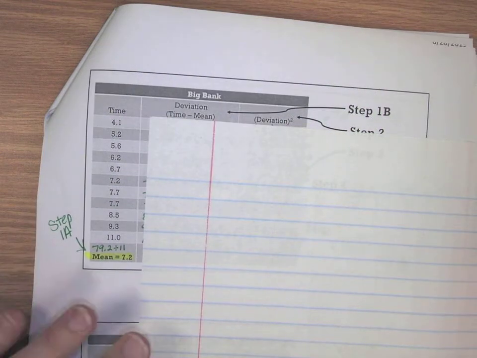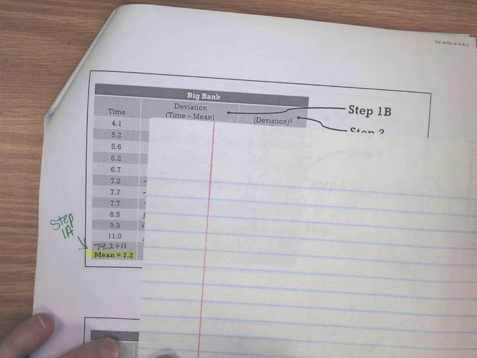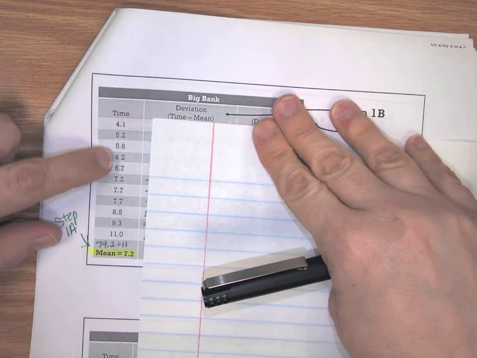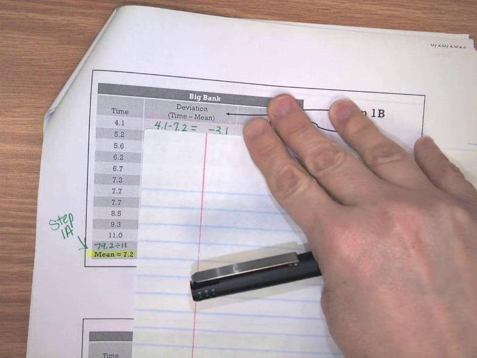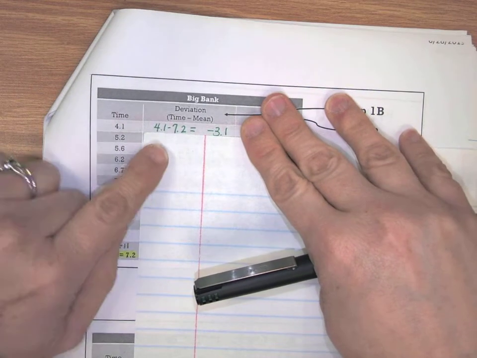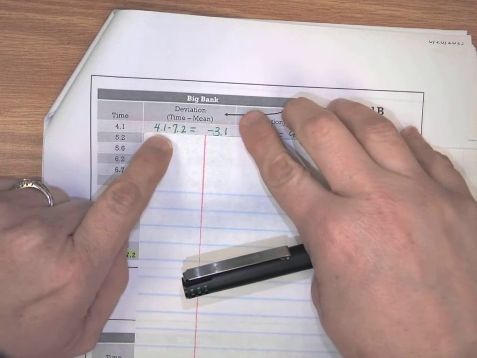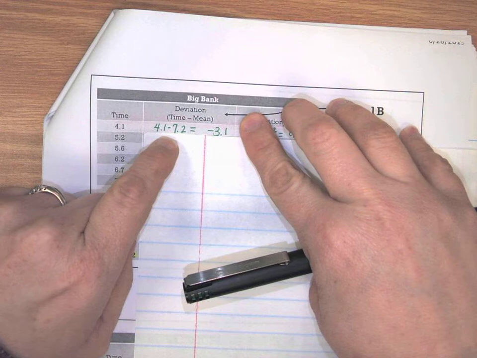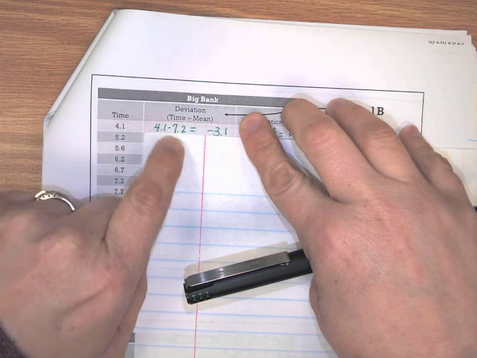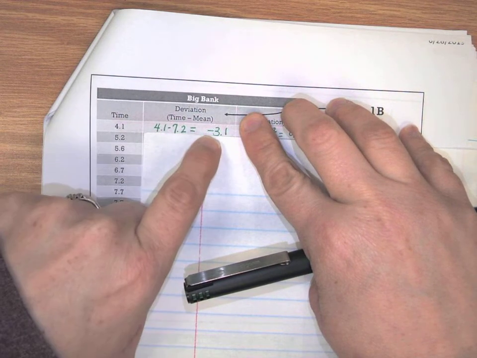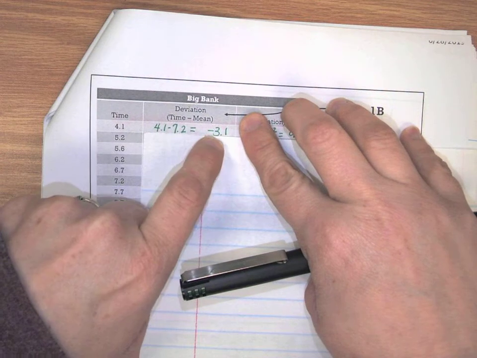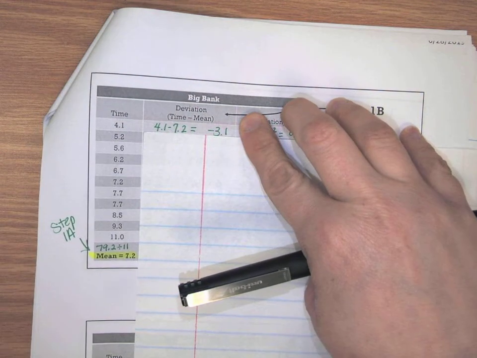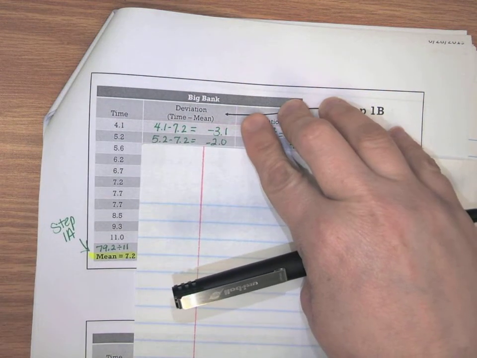Then the next thing you're going to do is take each one of those numbers right here, and see how far they are away from that mean. So take this first one here, 4.1, and see how far it is away from 7.2 by subtracting them. So you're going to do 4.1 minus 7.2, and you see that 4.1 is actually 3.1 below 7.2, which is why we list it as a negative. And then you're going to continue down your table doing the same thing.